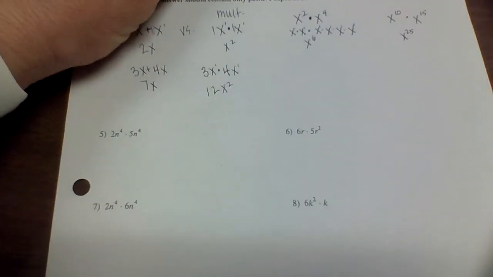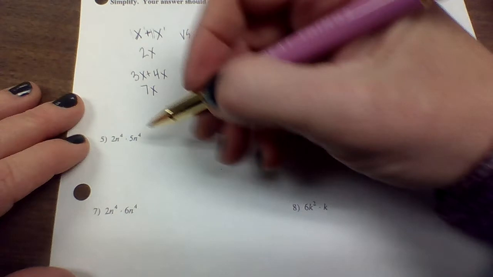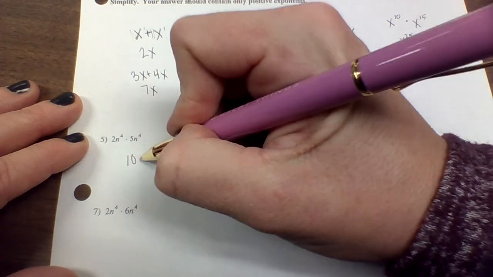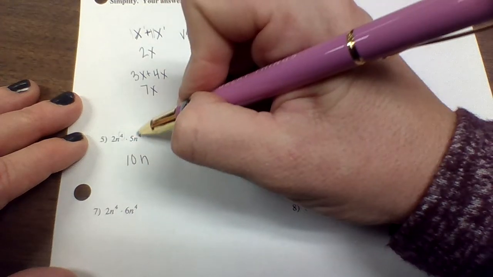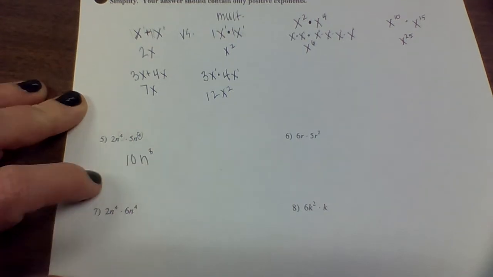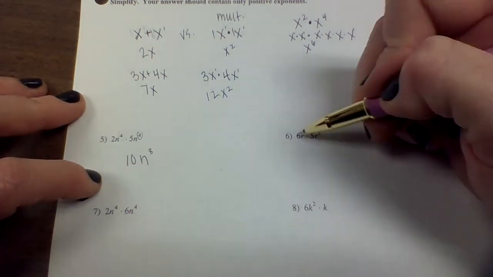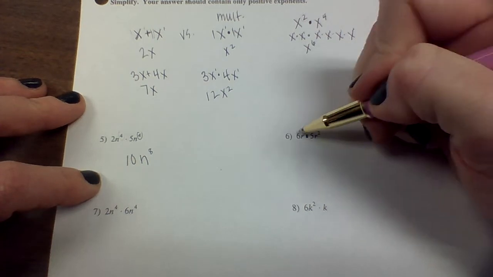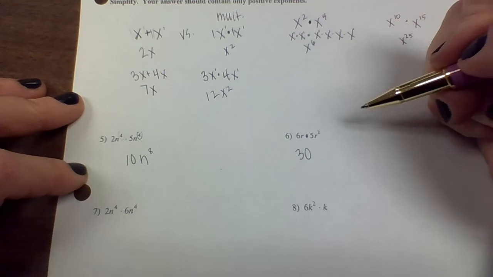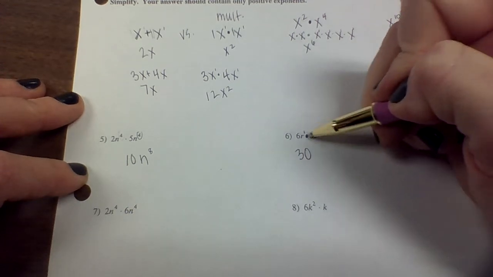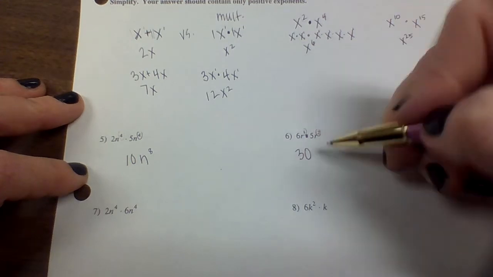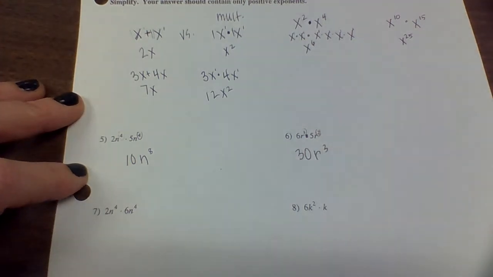Okay, so let's do some examples down here. All right, ready? So example number 1. The 2 gets multiplied by the 5. 2 times 5 is 10. I know I have an n, and 4 plus 4 is 8. So my final answer is 10n to the 8th power. Okay, this is multiplication, so I know what to do with the 6 and the 5. 6 times 5 is 30. I multiply those two. Invisible math right here. R has a first power. So R to the first and R to the second, combine those, that would make R to the 3rd.